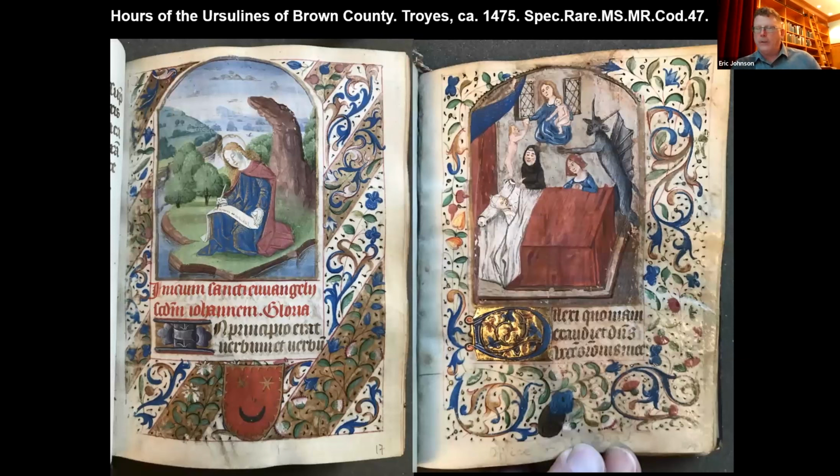This is the Hours of the Ursulines of Brown County, a convent of nuns. And I'm focusing on this one because this is a story of fragmentation averted. In December 2017, they contacted me and asked me to come down to the convent to look at this manuscript because, as the Mother Superior put it to me, they were a group of aging nuns with very little diocesan support, and they were having to divest themselves of a lot of their property. So she wanted to see what my thoughts were on this manuscript.